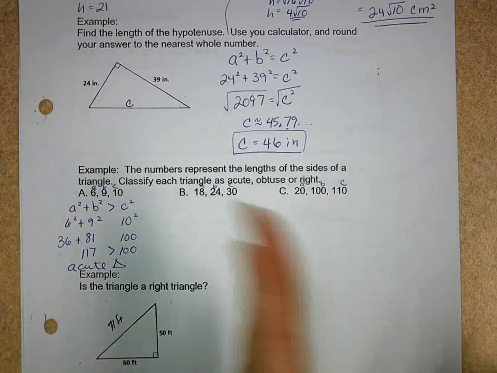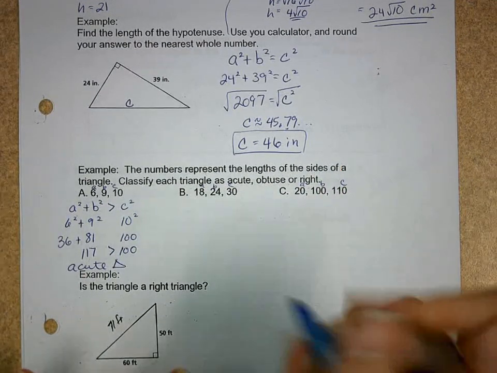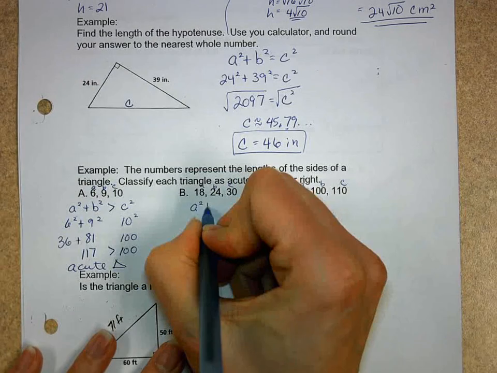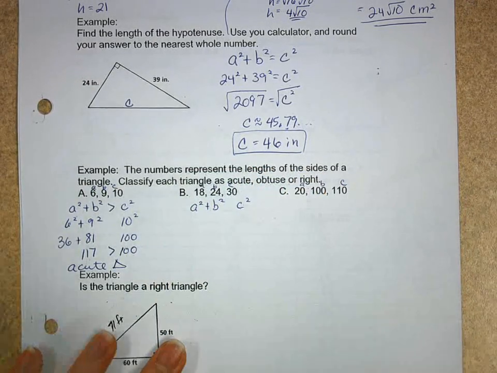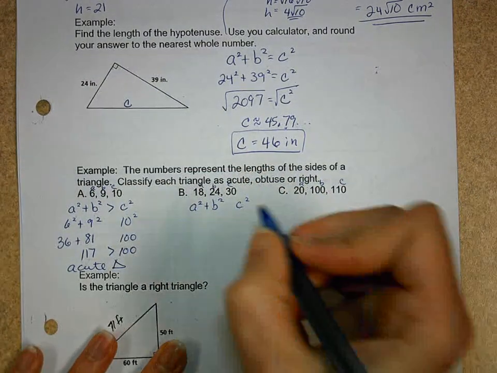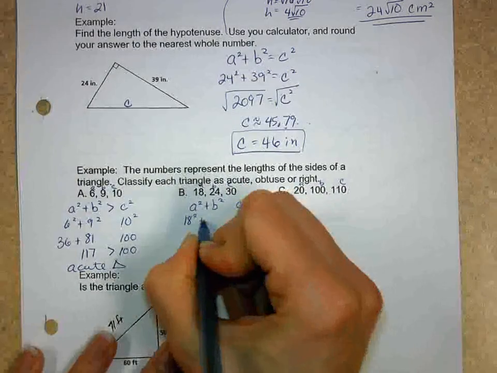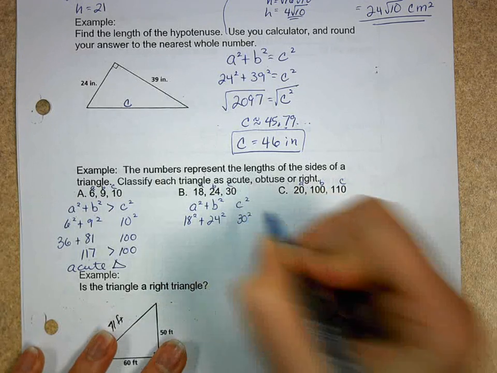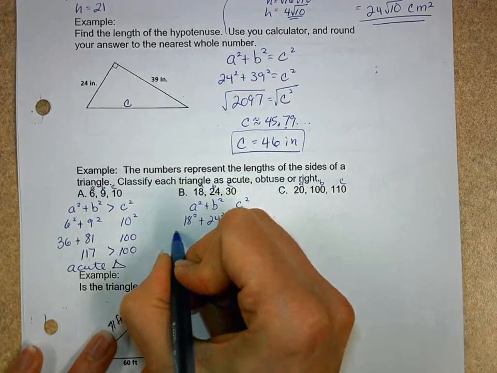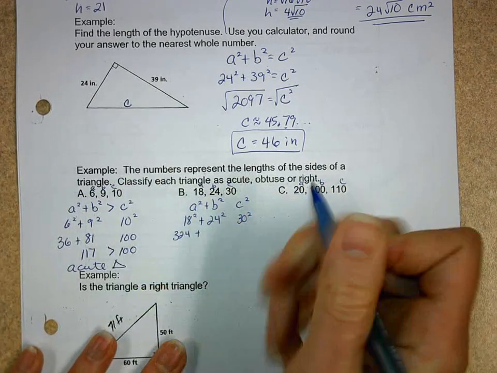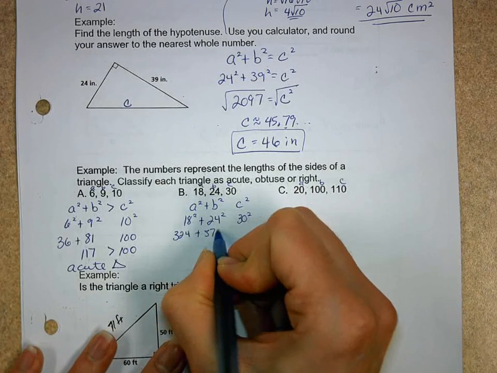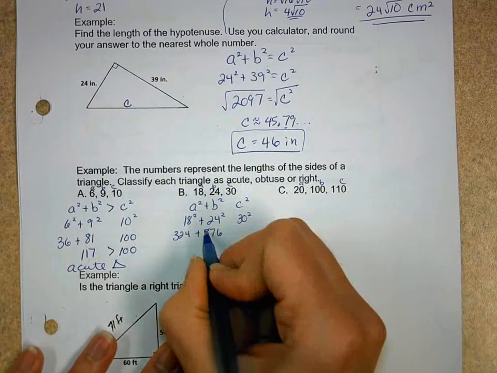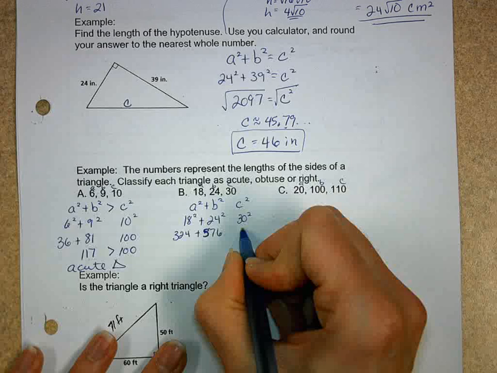Now I'm going to use the exact same process on the next two, using what I know. So here I go: A squared plus B squared, leave a space, C squared. So when I have that, it's 18 squared plus 24 squared, and C is 30 squared. So 324 plus 576, because I go ahead and square them. 30 squared is 900.